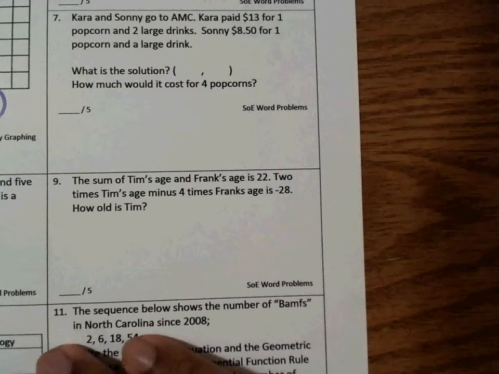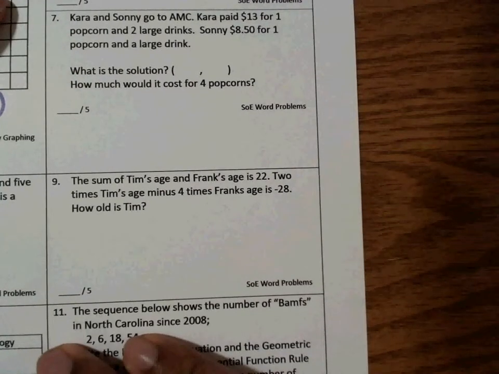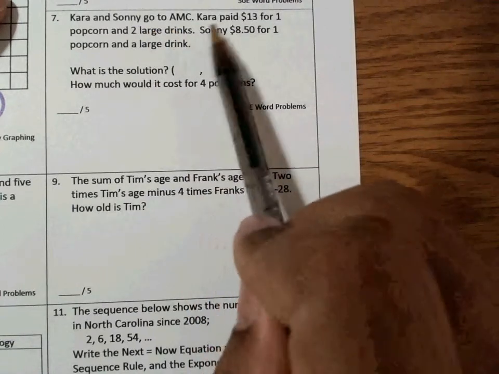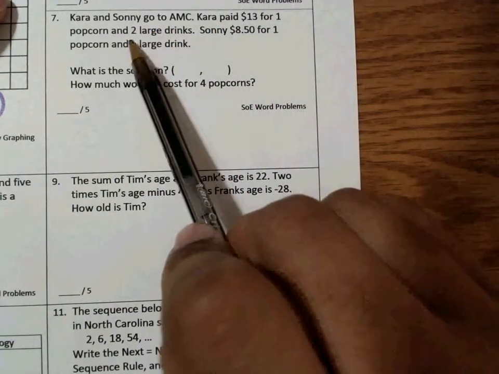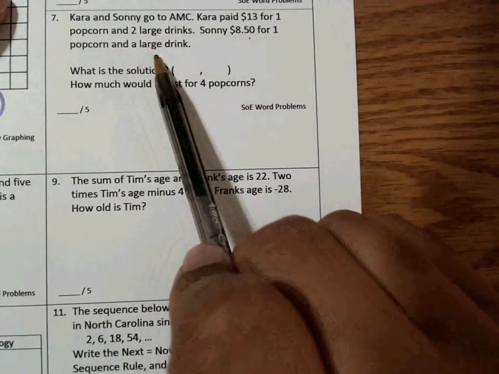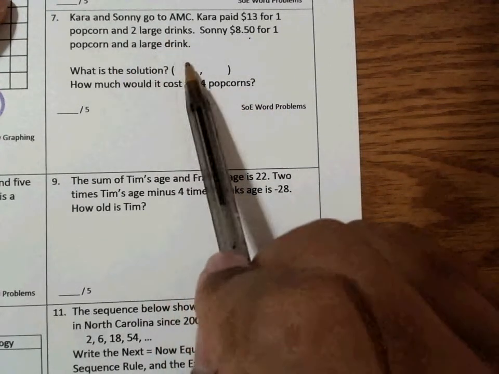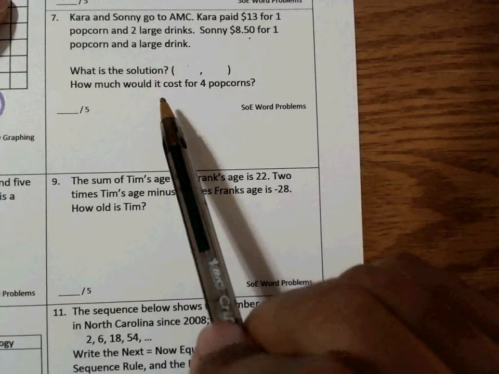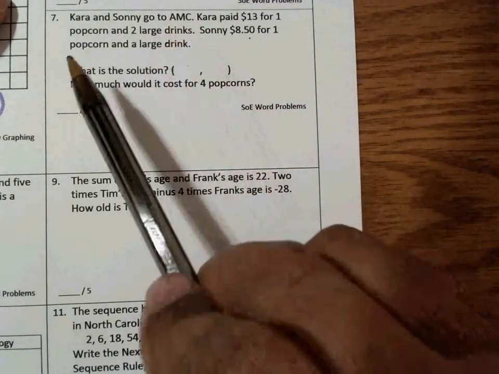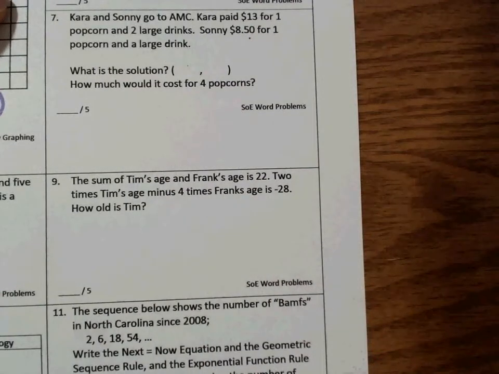Smith again. We're going to continue on with problem number 7. And this one says Kara and Sonny go to AMC. Kara paid $13 for one popcorn and two large drinks. Sonny paid $8.50 for one popcorn and a large drink. What is the solution? Hopefully you're starting to recognize that this is a system because we have two variables.